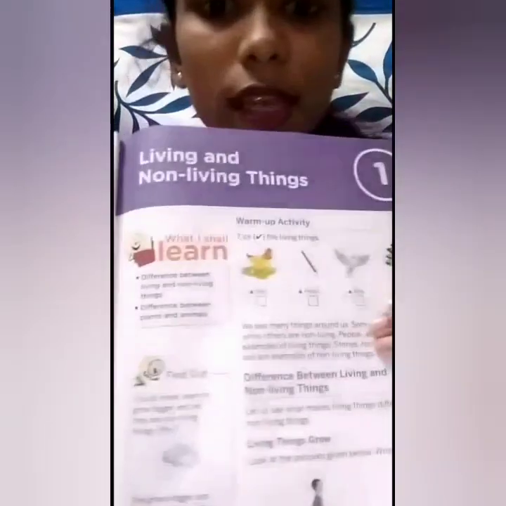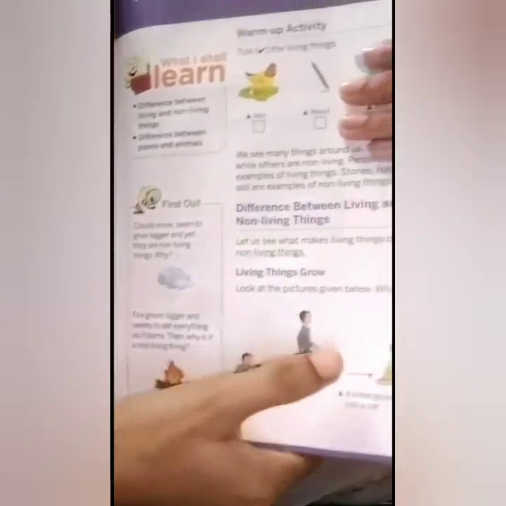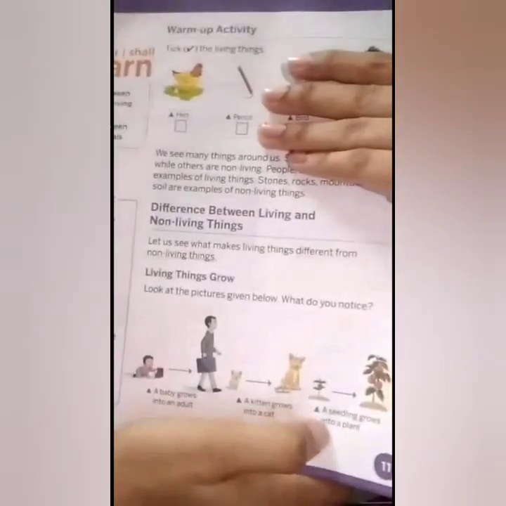In the same way, the shape and size of a baby is not the same as the adult, also for the kitten and for the tree. That means living things can grow and also change their size and shape.